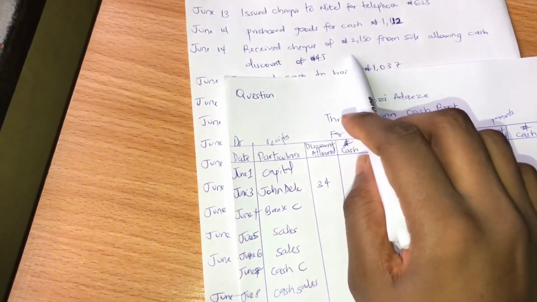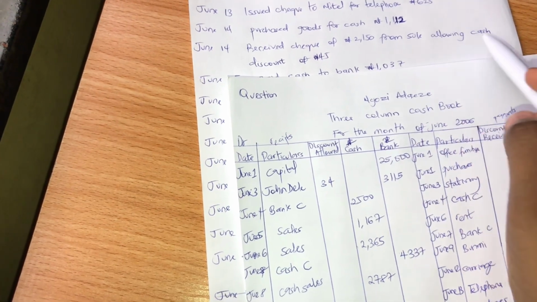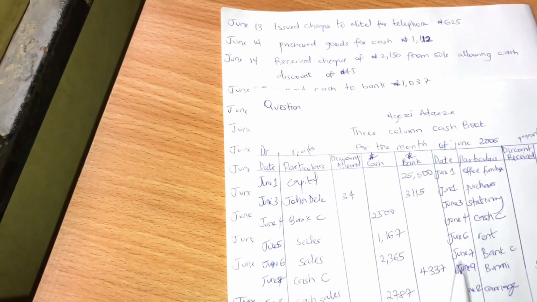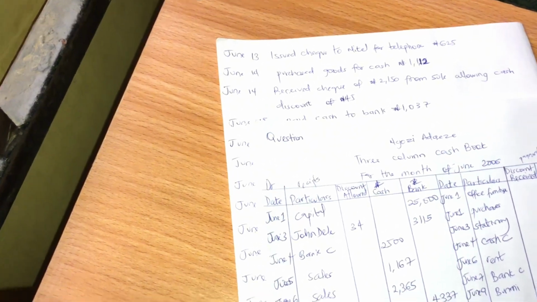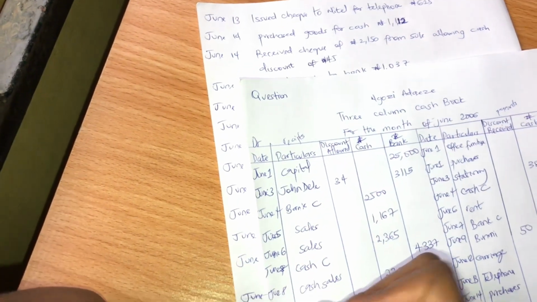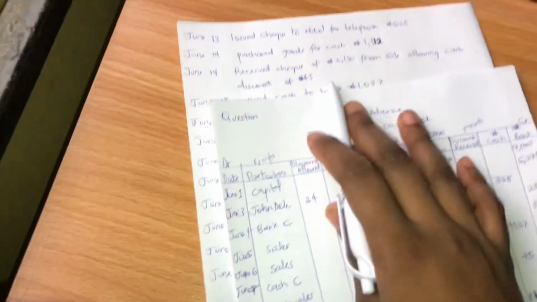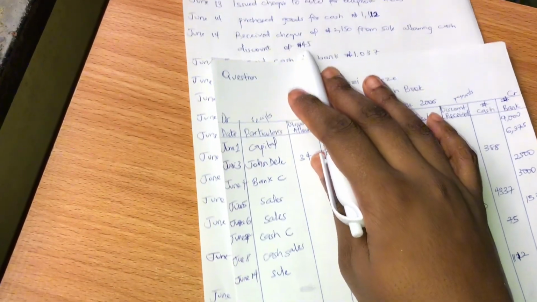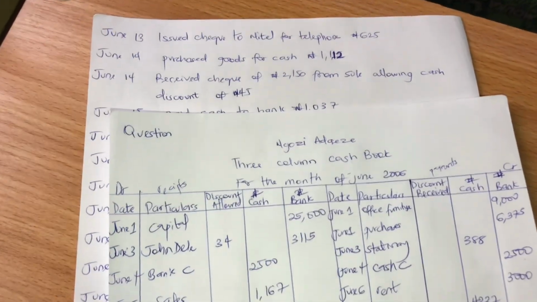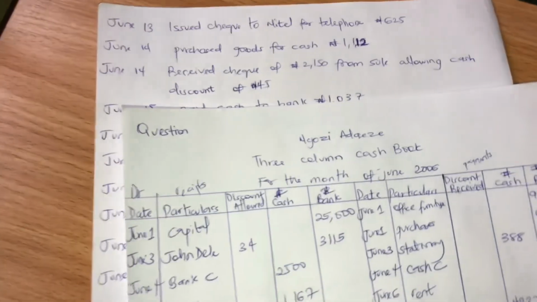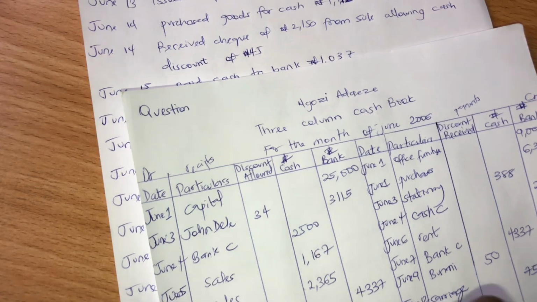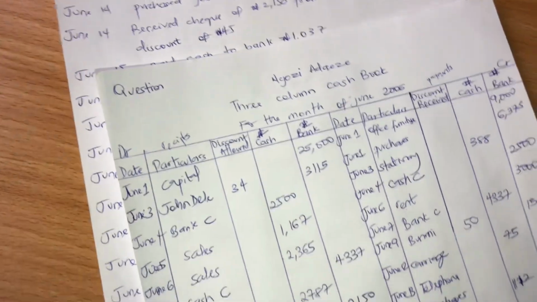So the next one is received check. On June 14, they received check of 2150 naira from Sule, allowing a cash discount of 45 naira. It's like an income to the business. They received it, so it's going to be on the debit side. June 14, Sule, received check of 2150 naira. So it's going to be on the debit side under bank, 2150, and there was a discount allowed of 45.